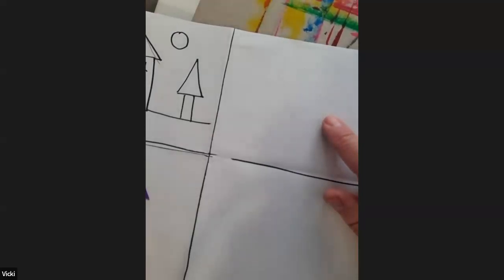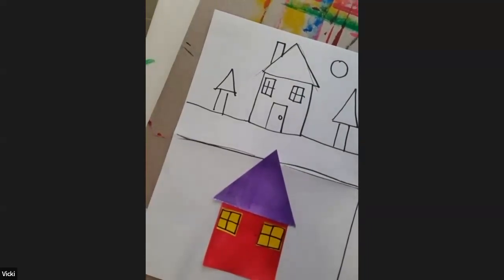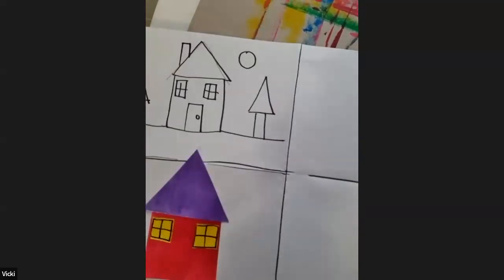I'll make the roof yellow. Yeah. I'll make the roof yellow. That's fine, Alice. You don't have to tell us. You can just do it. Okay. You can show us at the end. Okay.